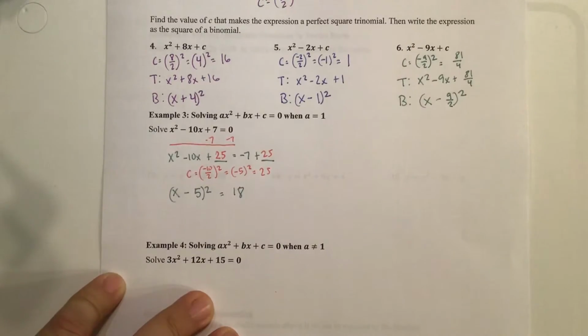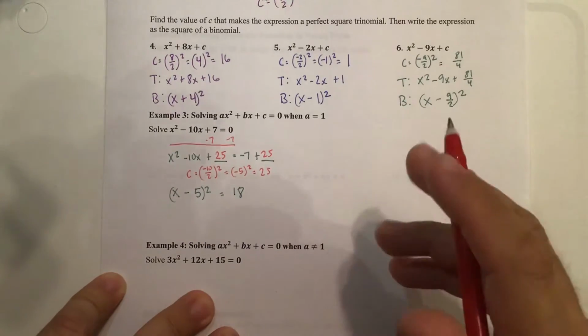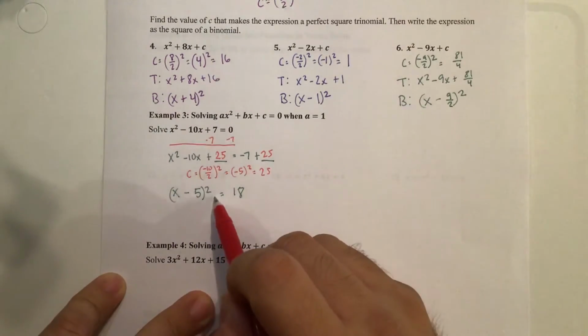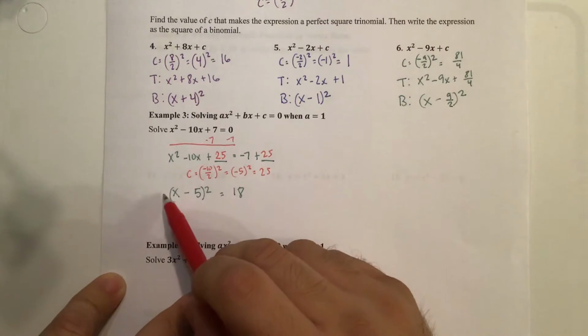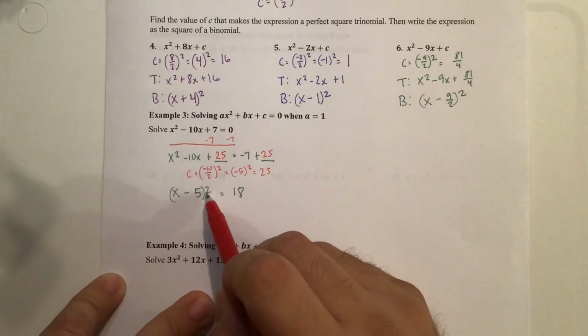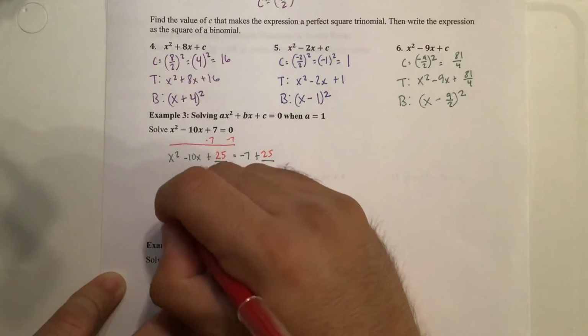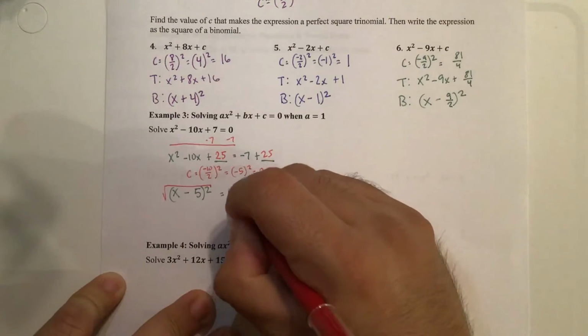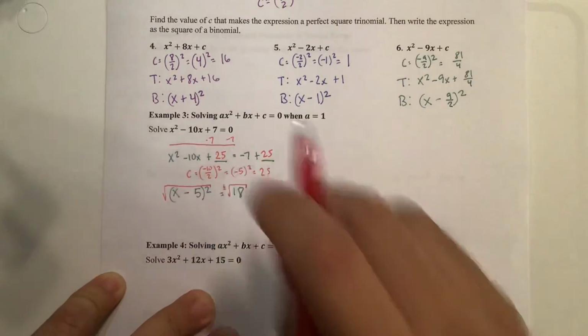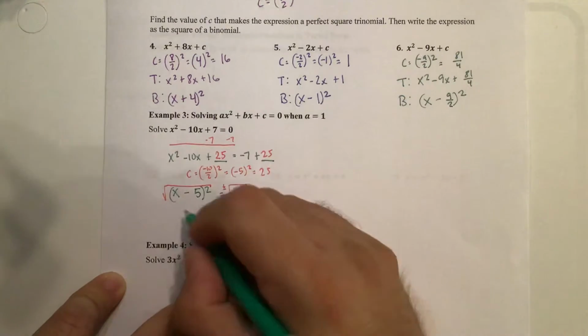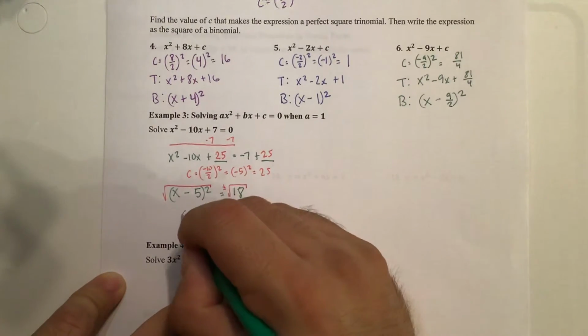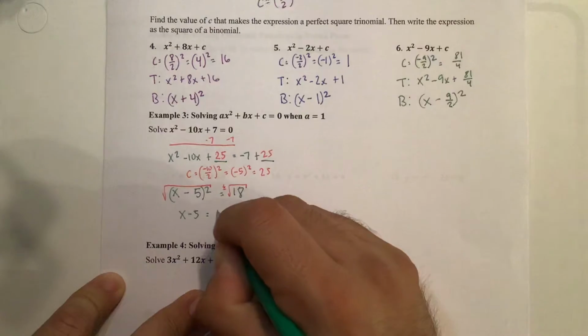All right, from here, we solve by square roots, so we do PEMDAS backwards. There is no addition or subtraction outside. There is no multiplication or division, so we go to our exponent. To get rid of a square, we take the square root. Don't forget to put plus or minus. So the square root and the square cancel out, leaving us with x minus 5 equals plus or minus.